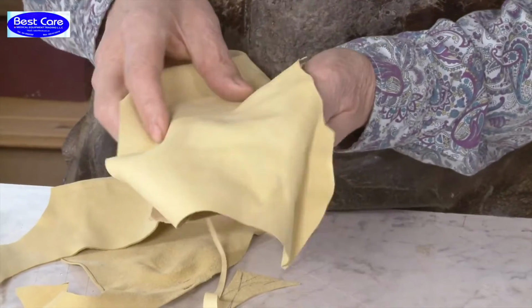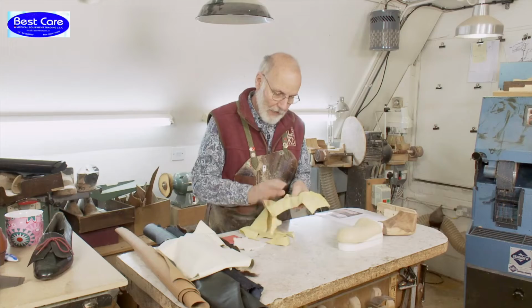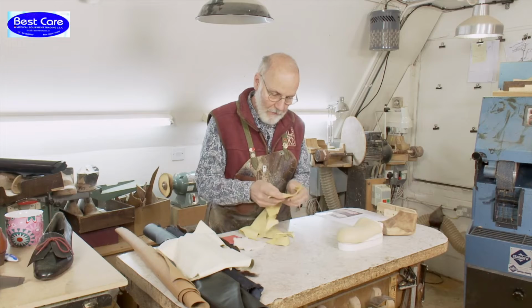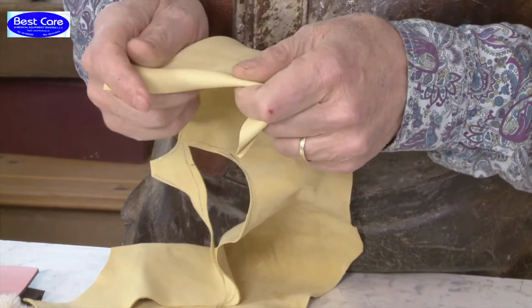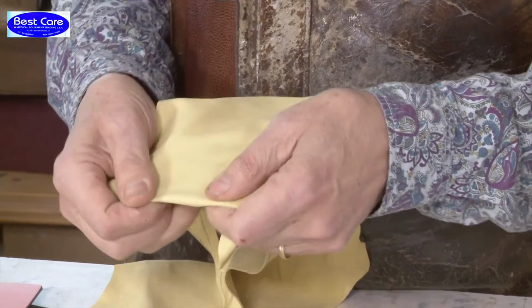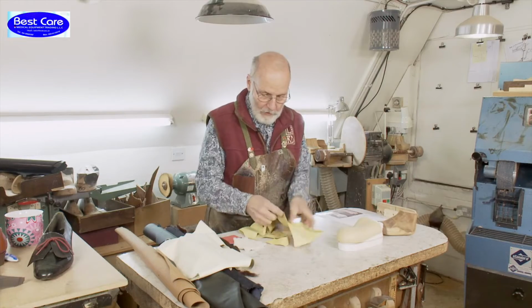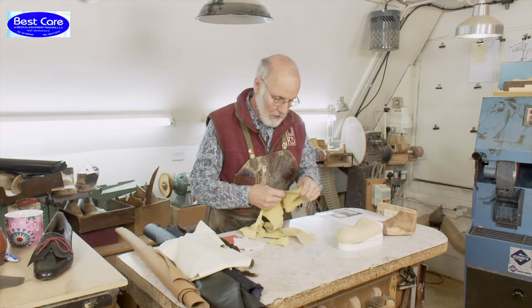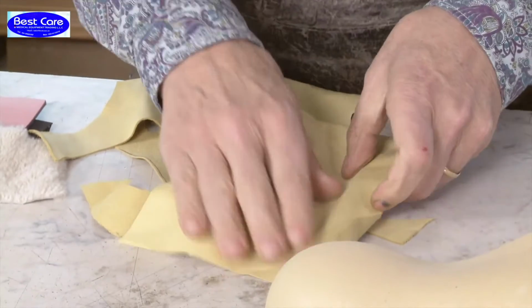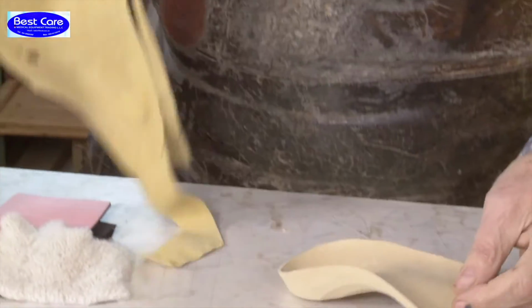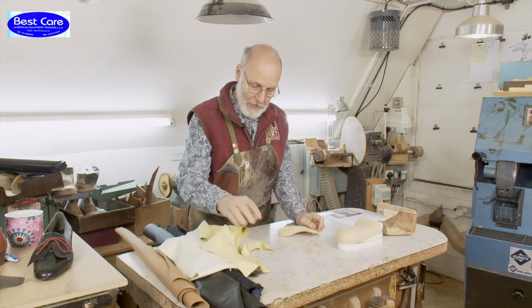This is ideal lining material for people with fragile skin. It's a heavy chamois, similar to what you do your car with, only it's a finished chamois, not a suede chamois. And it's quite strong, it's very strong, but with all that softness. And it's very kind to feet. There's nothing in the tannage that would damage the feet.